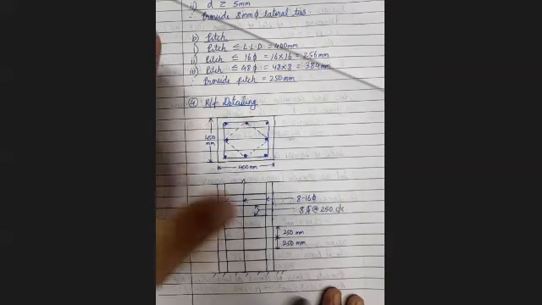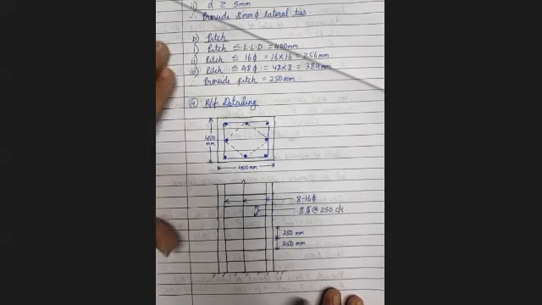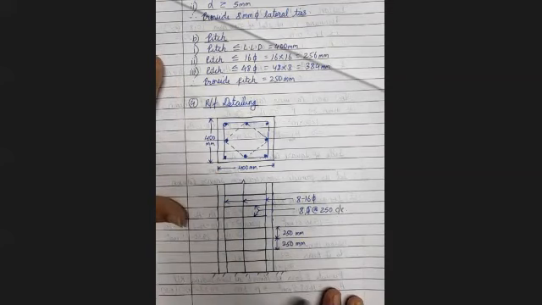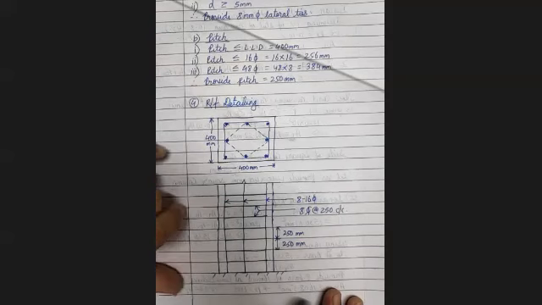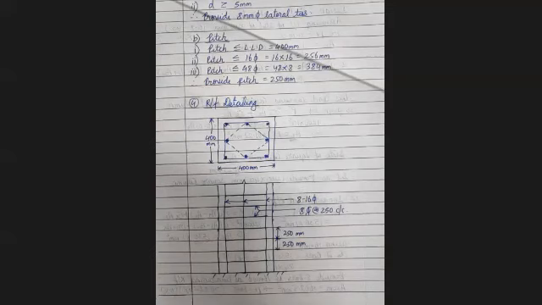So if you do like this systematically the way I have done, there is no scope of you losing any marks. So do the design stepwise, show the longitudinal reinforcement, transverse, and at the end if you show the figure like this, there is absolutely no scope for any reduction of marks.